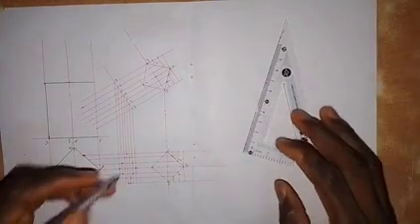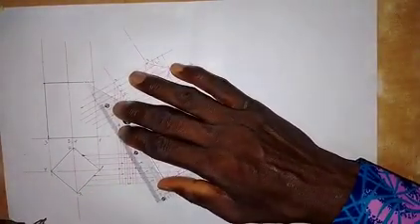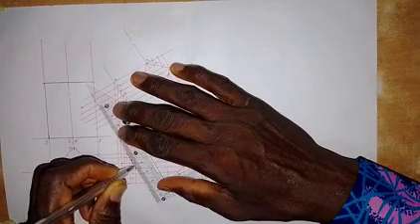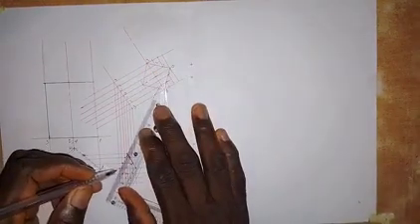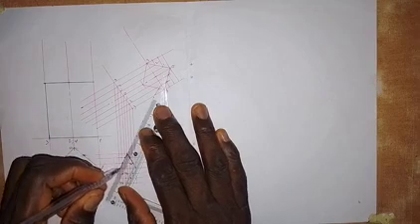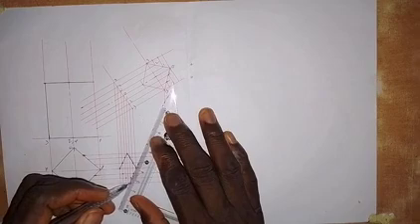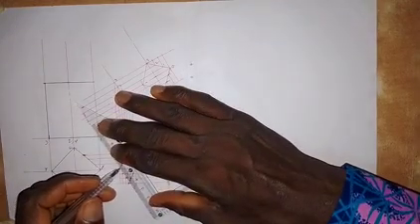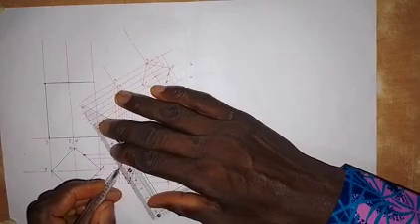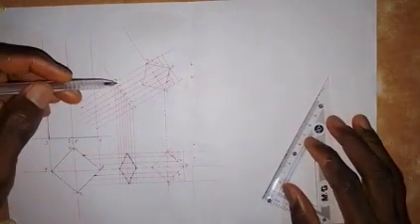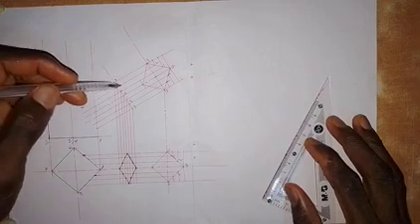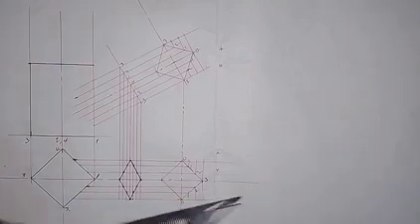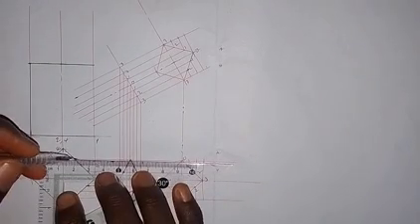So with what we have done here, this point that we have located, we are going to say it forms a straight line. So we are going to join them together like this. So we join them together, and we also join these together. And here also we join these together, and then we join these together. Alright, so this is how the shape of the square that we see here should look in the plan.